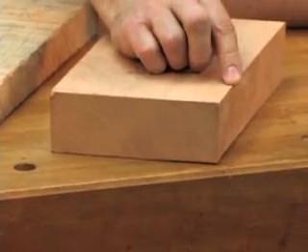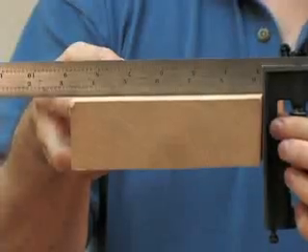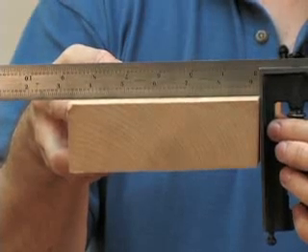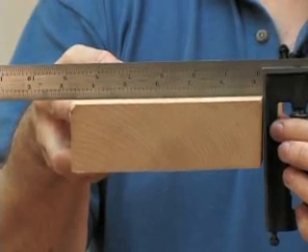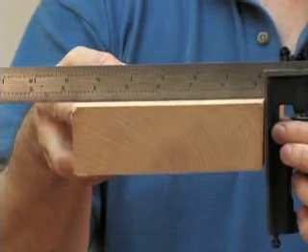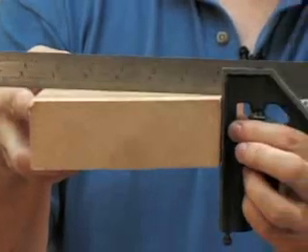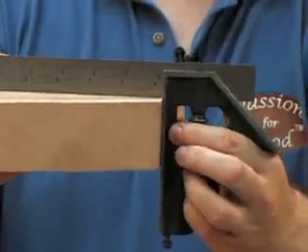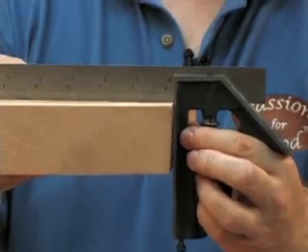So let's take a look at that. You can see how my ruler is sitting remarkably flat on the top face, but the edge has quite an angle to it, opposite the growth rings, and I can show you just how far off 90 degrees it is.